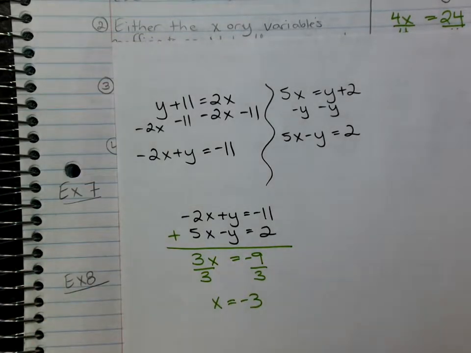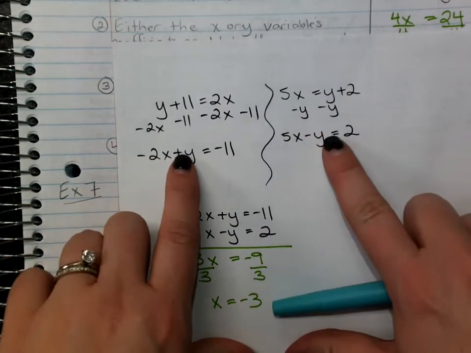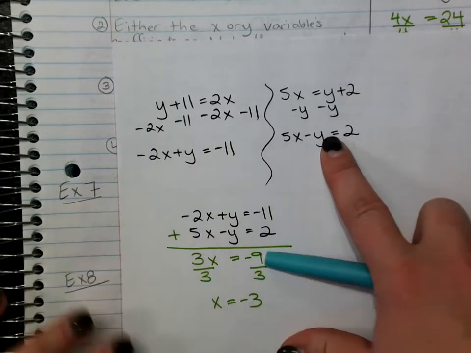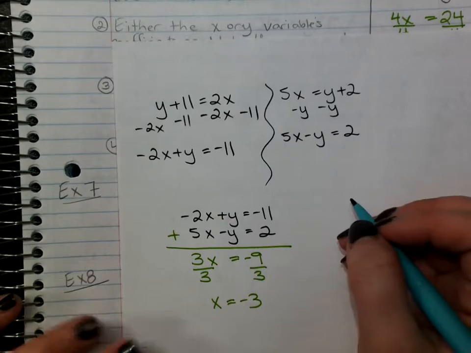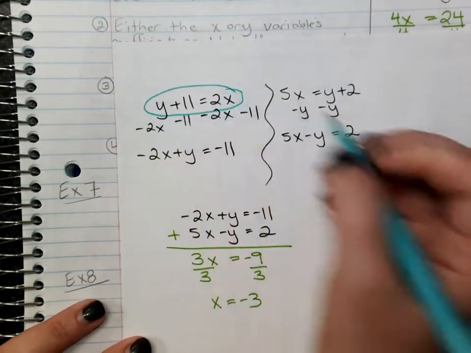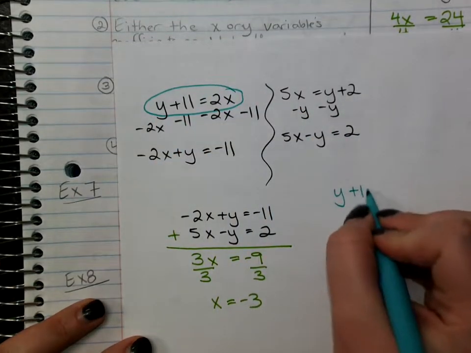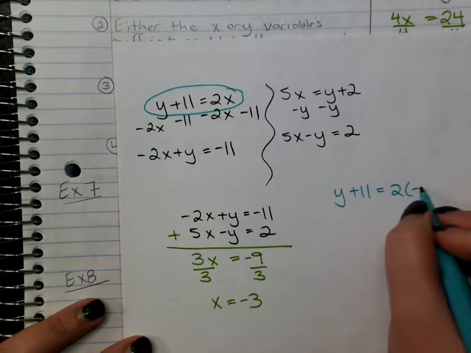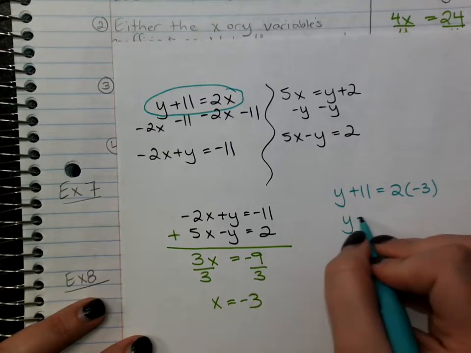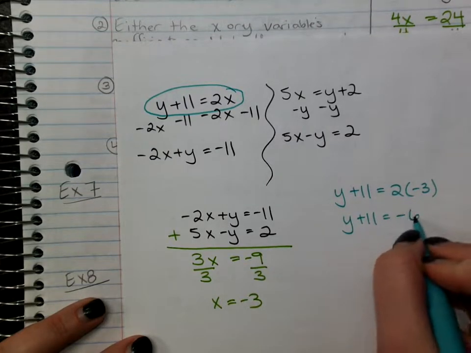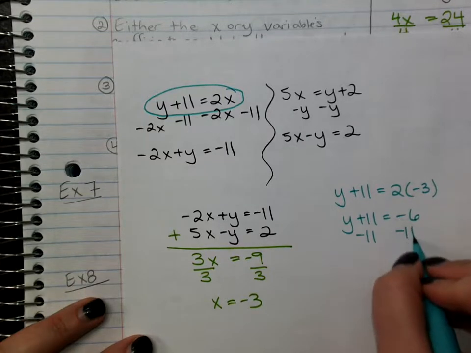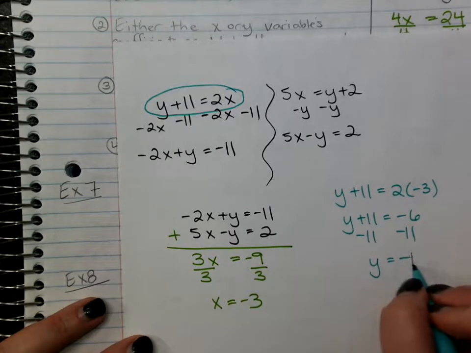You can use how they started. You can use how you adjusted them. It should give you the same answer no matter what. I'm going to use this one. Y plus 11 equals 2 times negative 3. So y plus 11 equals negative 6. I'm going to move the 11, and y equals negative 17.